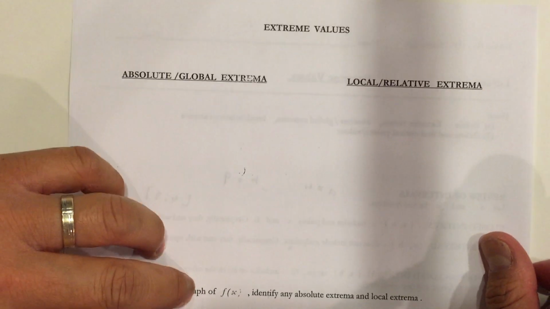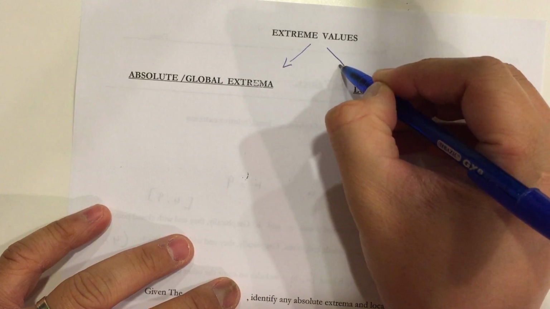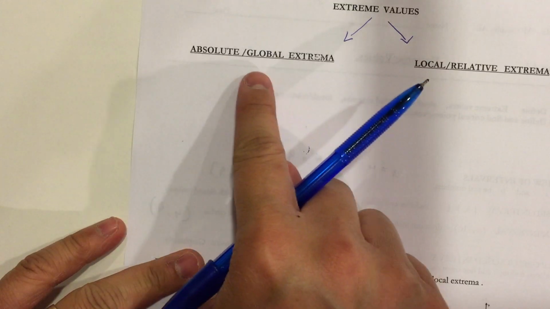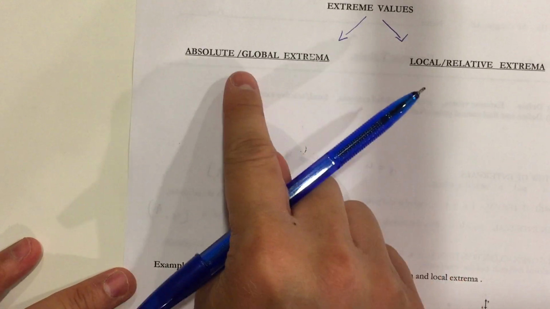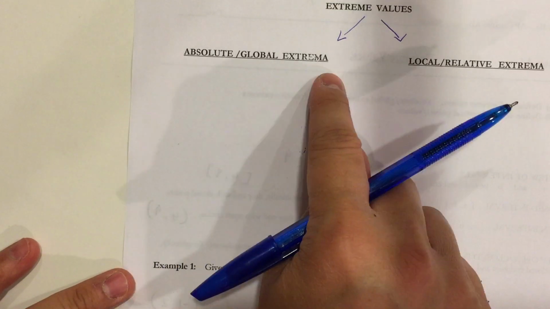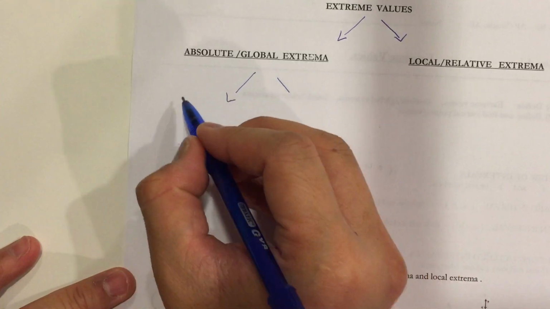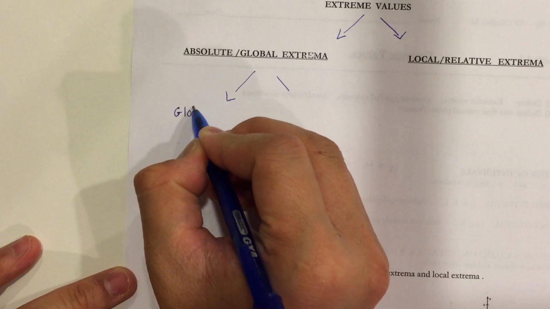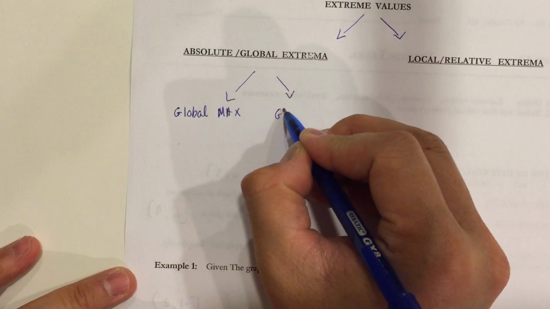So here it is, guys. Extreme values can be broken up into two parts. Extreme values can be either absolute or global extrema. And what that means is it could include the highest point or the lowest point. So absolute extrema can be either global maximum or global minimum.